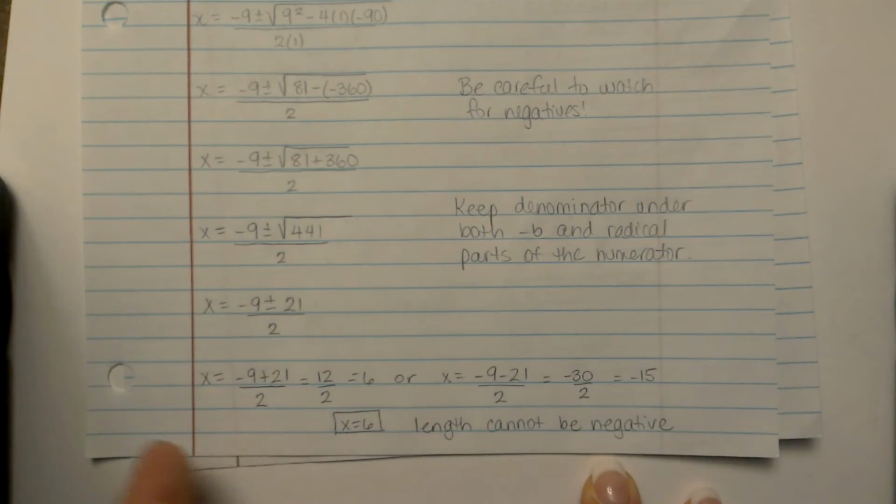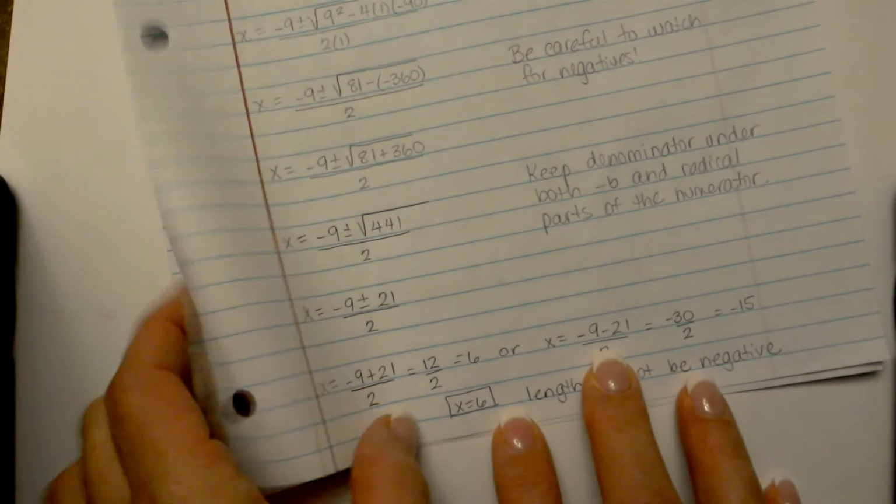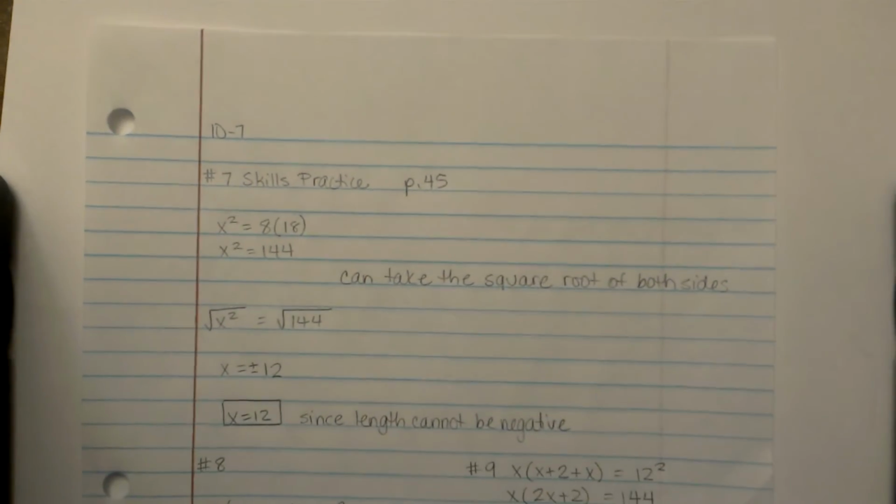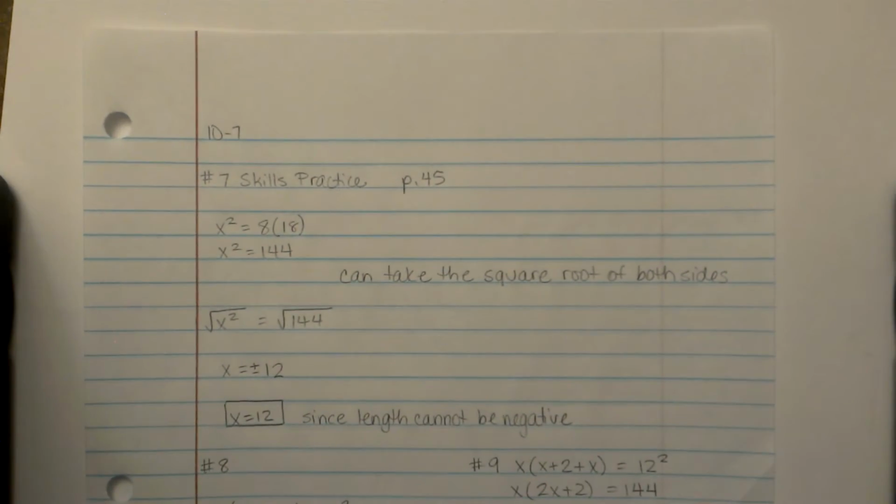Let's look at another example. That was question number 6, and we're going to do the next question. Question number 7. Again, we're going to use the same formula that we learned in class. And in this case, it's a little bit different because you only have an x squared term. You don't have an x term as well, so you don't have to use the quadratic formula with the x squared only term. So if you simply take the square root of both sides, then you can solve for x that way.